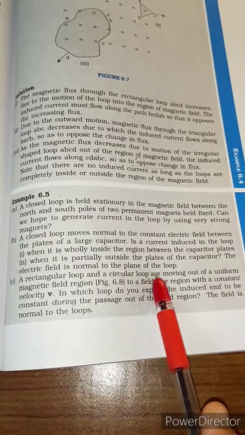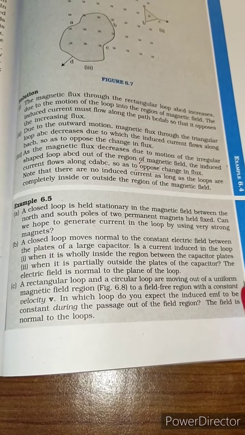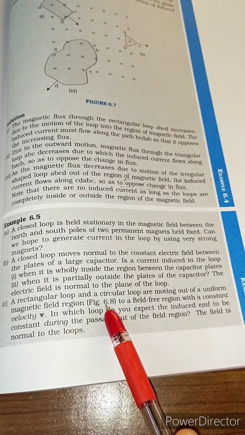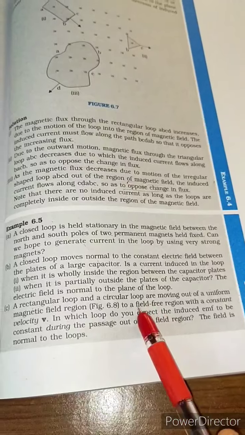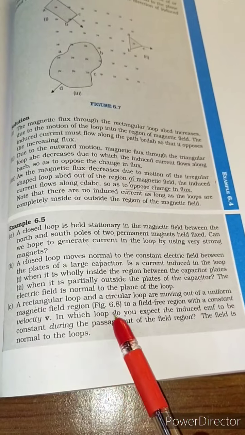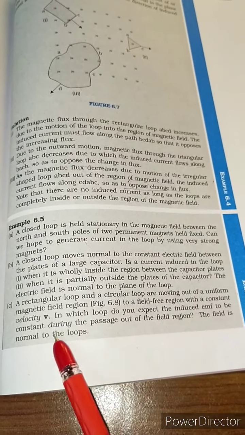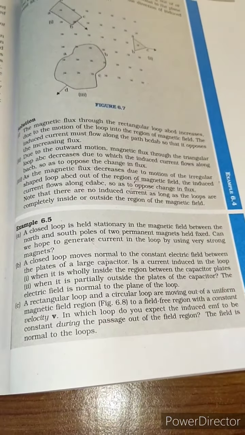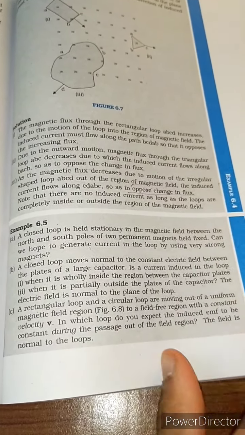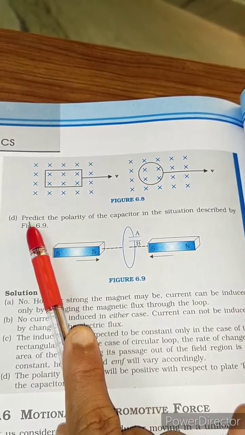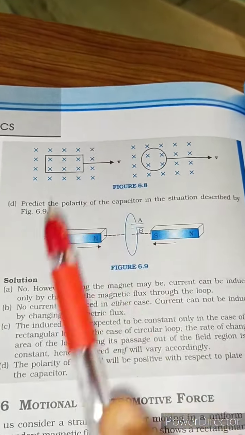Okay, see the question. A rectangular loop and a circular loop are moving out of a uniform magnetic field region, that is given in figure 6.8, which I'll show you back, to a field free region with a constant velocity. In which loop do you expect induced EMF to be constant during the passage out of the field? The field is normal to the loop. See, this is the figure. We need to, okay, let me answer that.